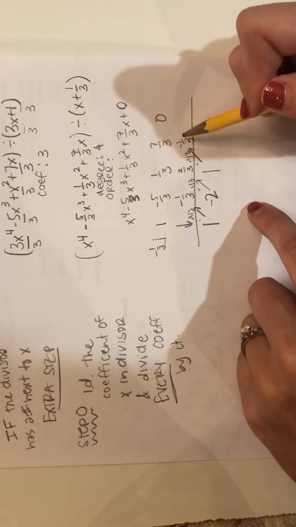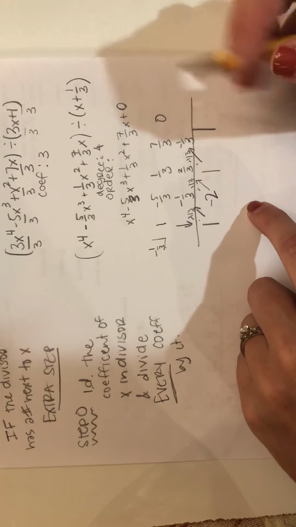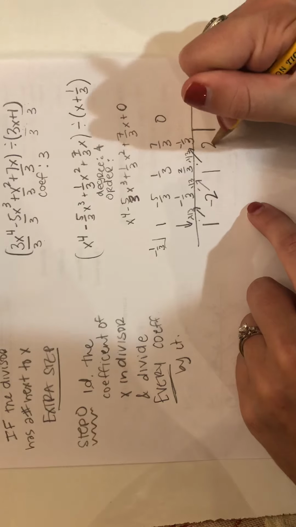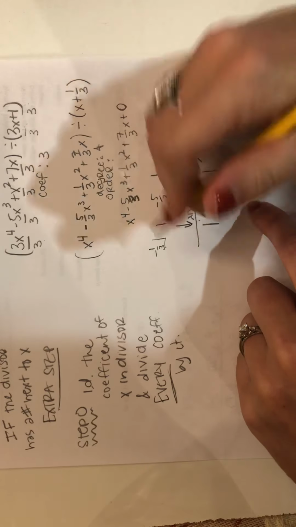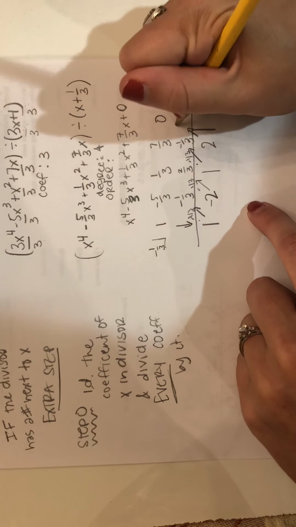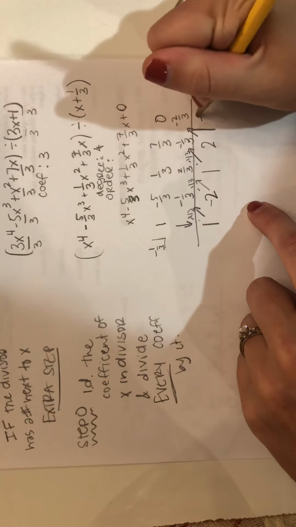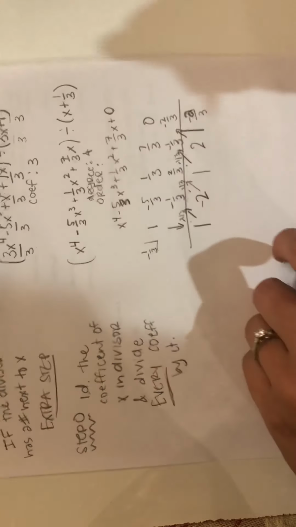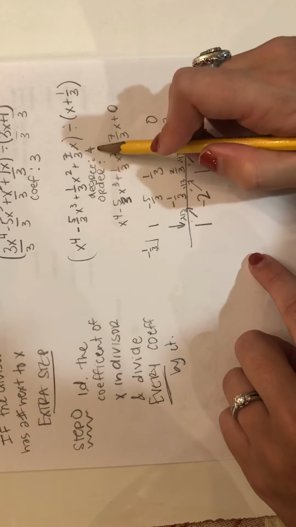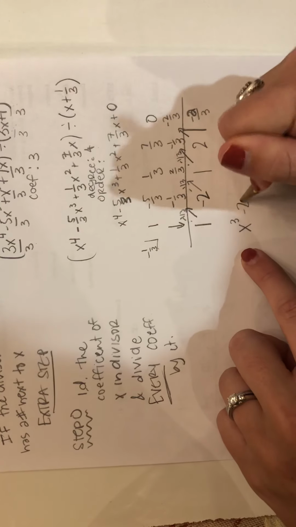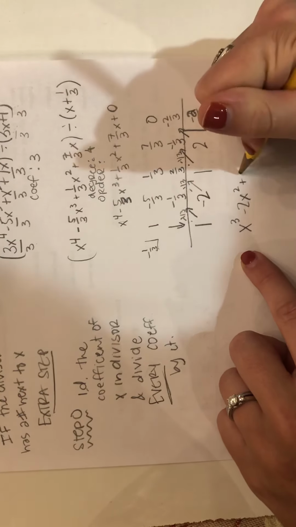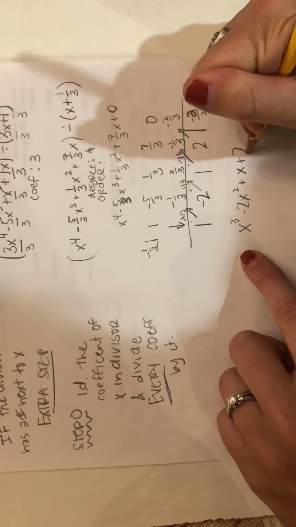You're left with 7 minus 1/3. That's 6/3, which is a 2. Then 2 times -1/3 is -2/3. -2/3 goes in the box. Degree was 4. So that means we have an x to the 3rd minus 2x squared plus x plus 2.